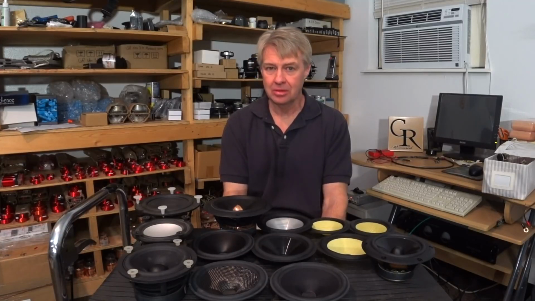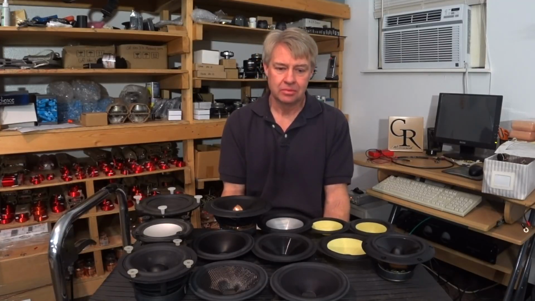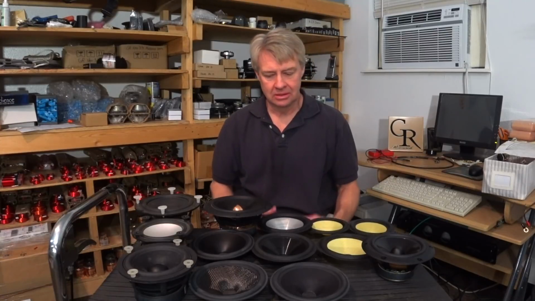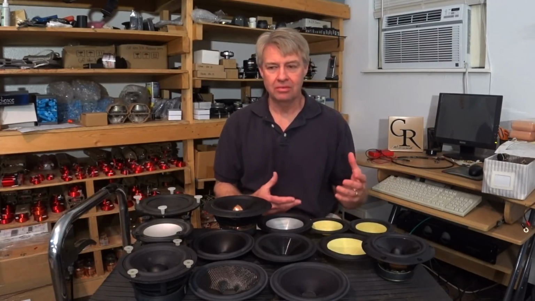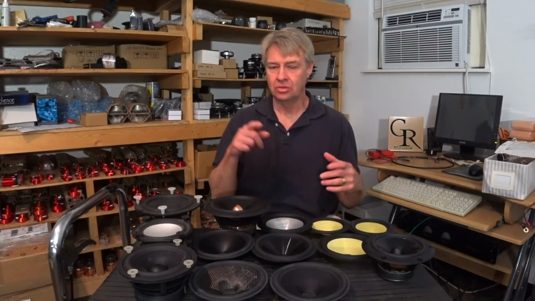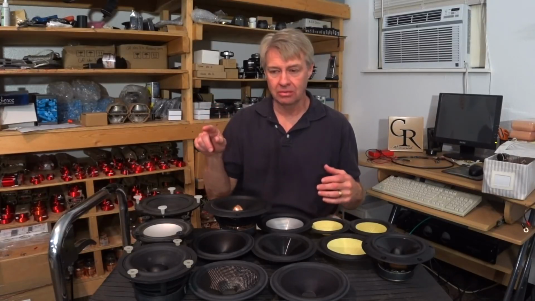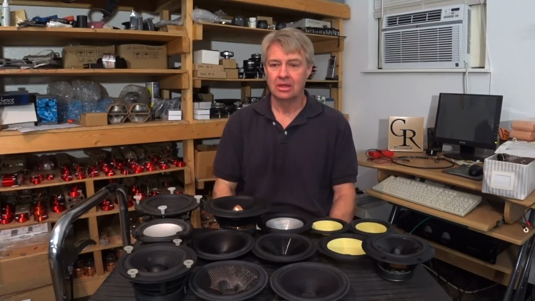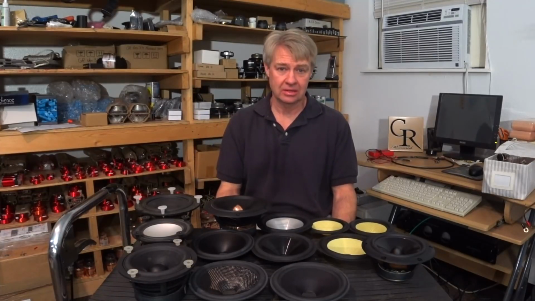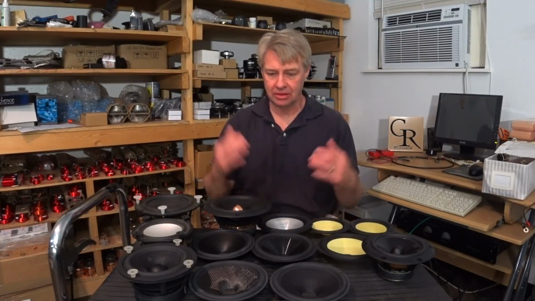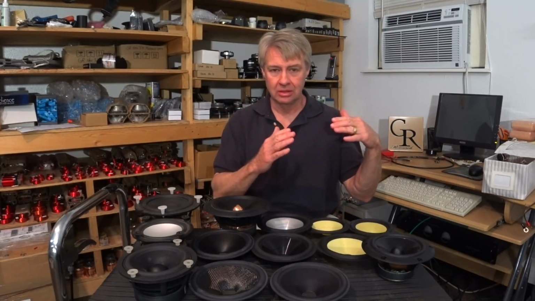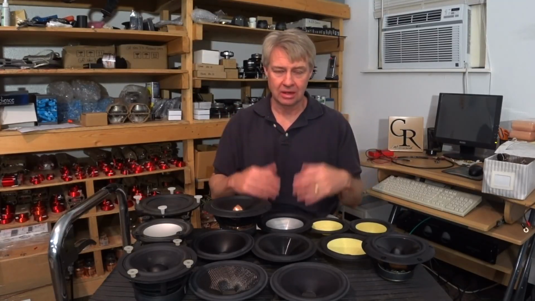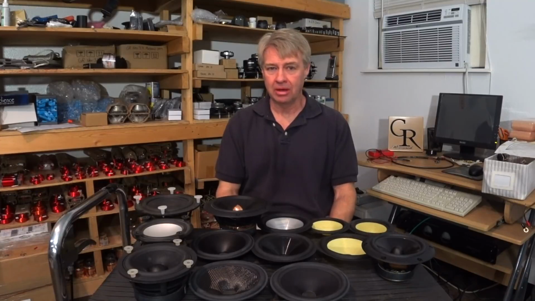But in some cases I'm looking at driver selection, and I'm seeing a metal cone driver that has a huge resonant bump in the impedance curve and a lot of breakup right in that range. And as a designer I look at it and I say, I'm going to have to filter that out. So I'm going to have to keep it below that range so that ringing is not in the playback.